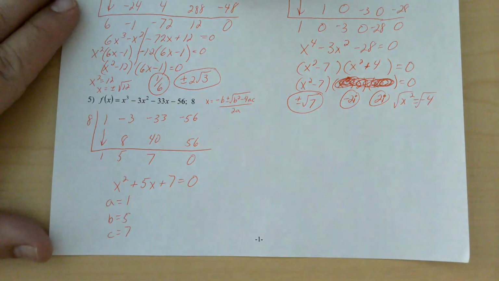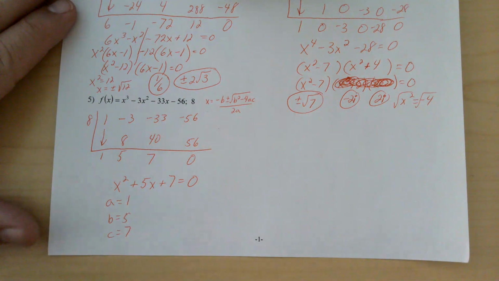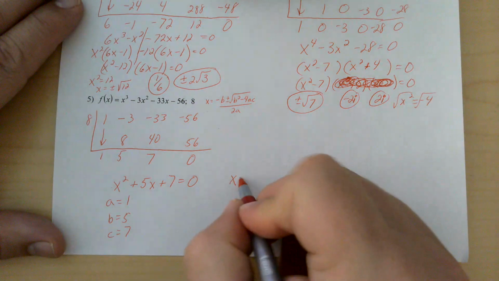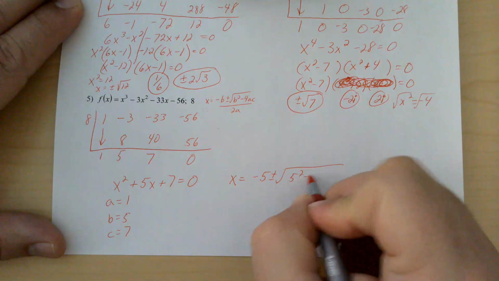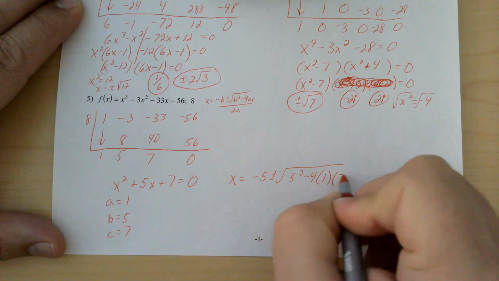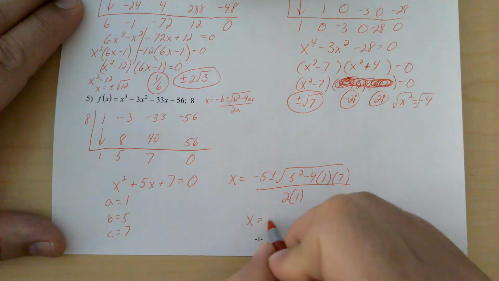Okay, the quadratic formula, you just substitute the numbers. A is 1. There's a 1 here. B, C. It's already in standard form. Opposite of B plus or minus 5 squared minus 4 times my A times my C all over 2 times 1.